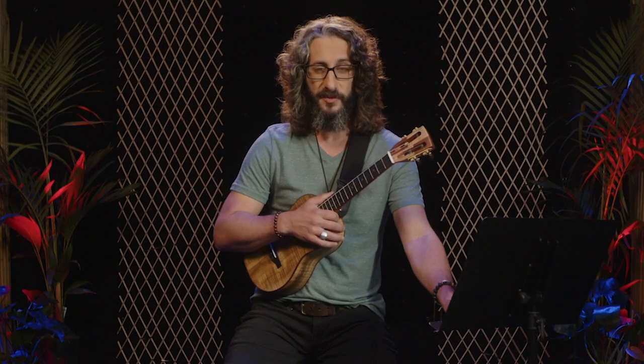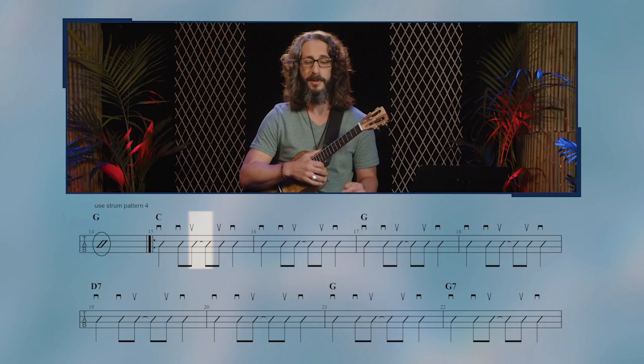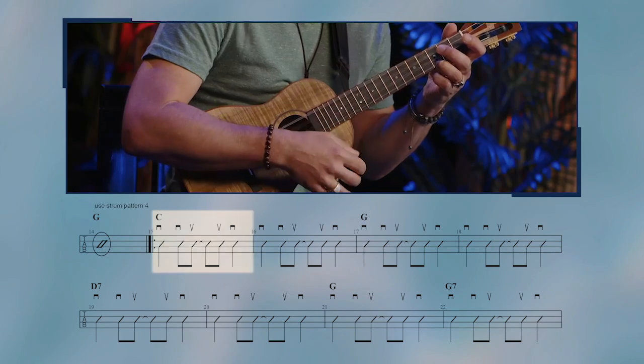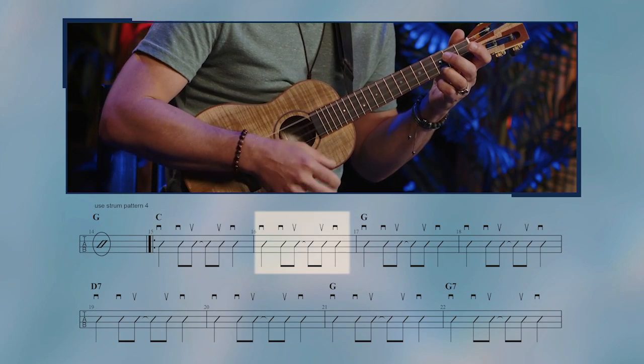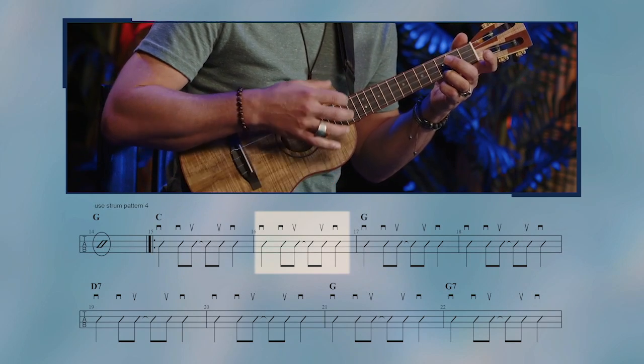I have my metronome set to 60 beats per minute. Down, down, up, down, down, down, up, C chord. G is next. Here we go.